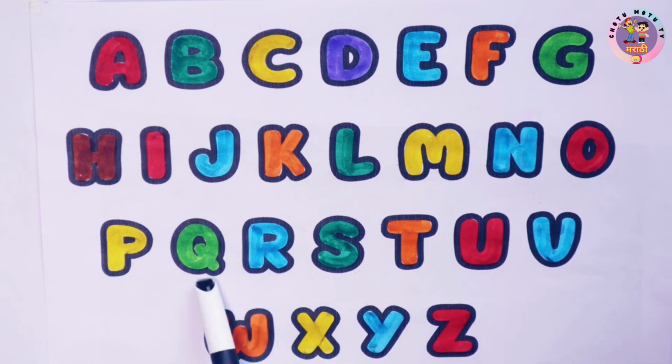Q for queen. R for rabbit. S for snake, T for tiger, U for umbrella, V for van, W for watch, X for Xmas tree, Y for yak, Z for zebra.